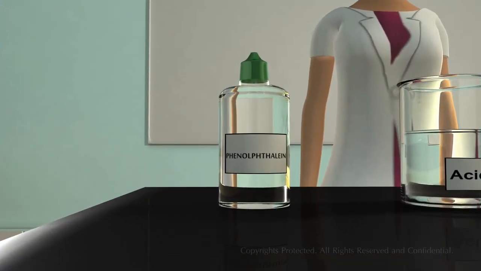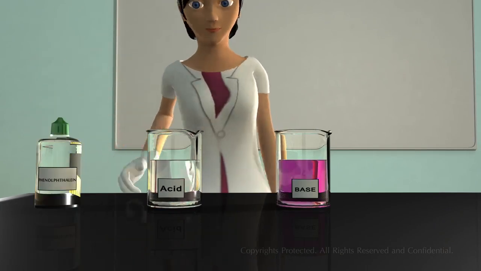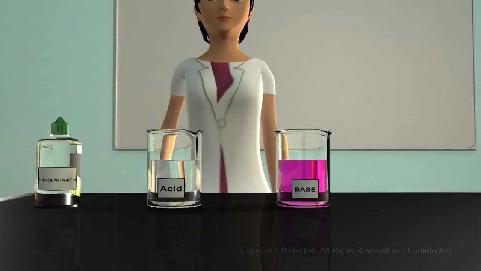Another synthetic indicator is phenolphthalein. Take some phenolphthalein and repeat the same process which was shown earlier. You can see that the phenolphthalein changes color: acid remains colorless, and base turns pink. Now, you have understood how indicators are used to identify acids and bases.